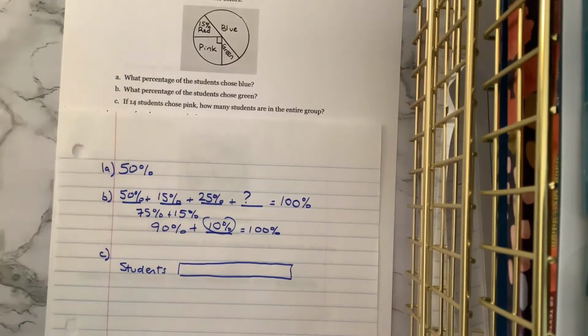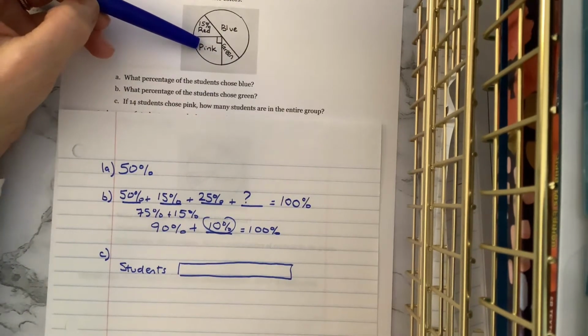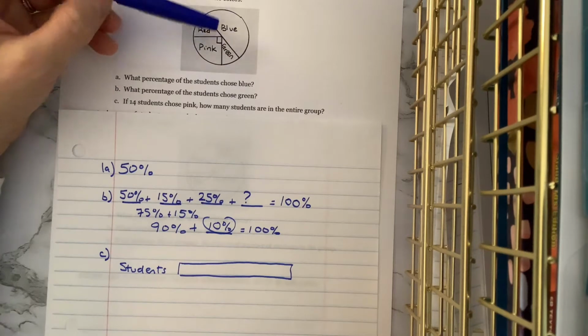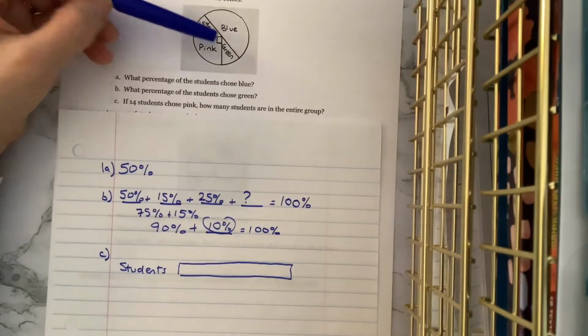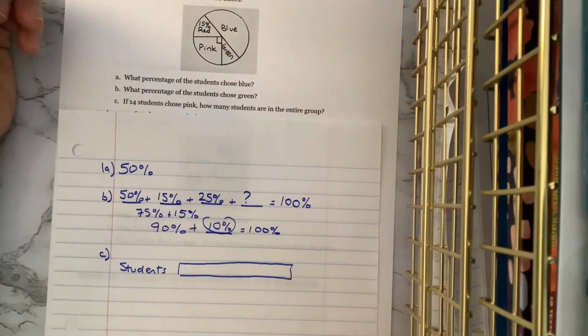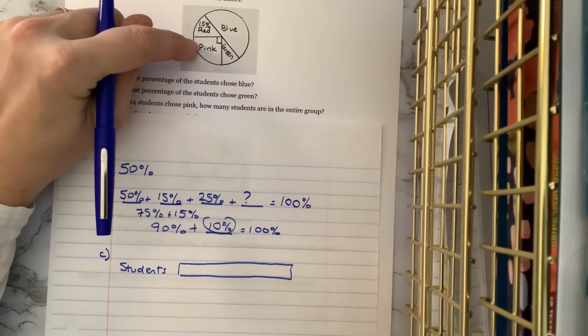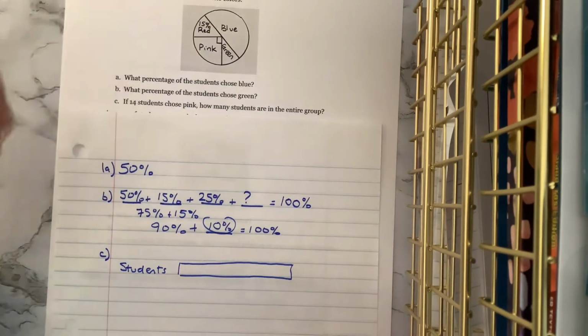So the question is about our pink students. So if we look at this pink section, we should notice that right angle. What does a right angle mean in terms of fractions? Yeah, 1/4. So that means 1/4 of our students chose pink.